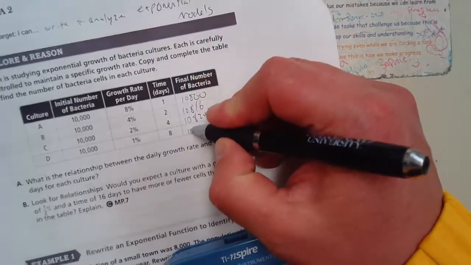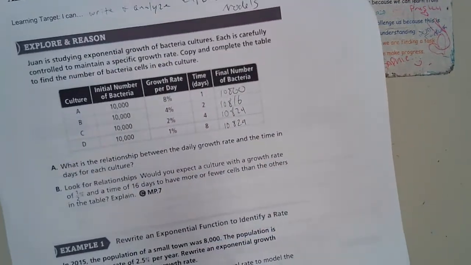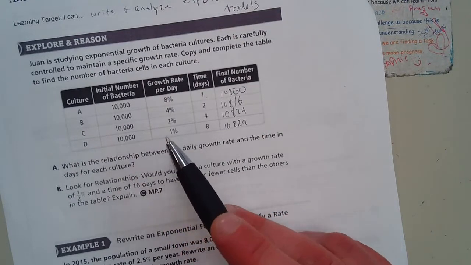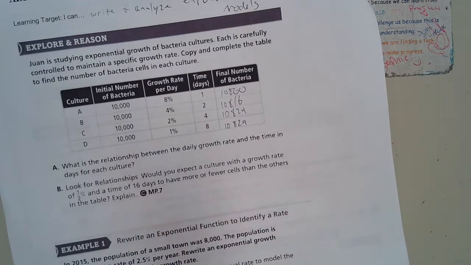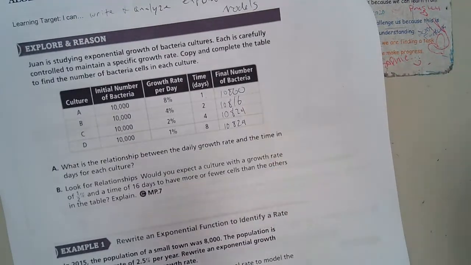So again, hopefully that concept makes sense. The fact is that this 1% gets added on, and then it gets 1% of that 1%, and then 1% of that previous number keeps going up and up by a little bit more every time, which is why each of these are subsequently more.